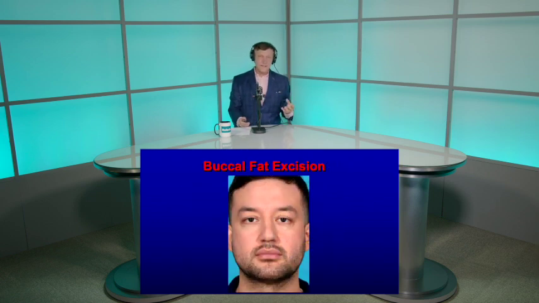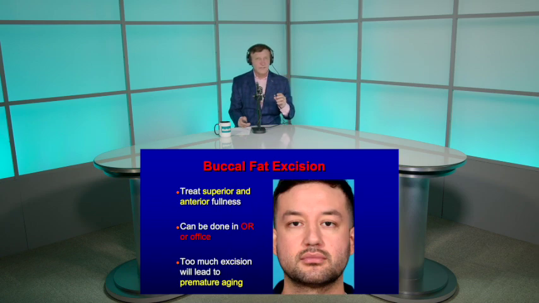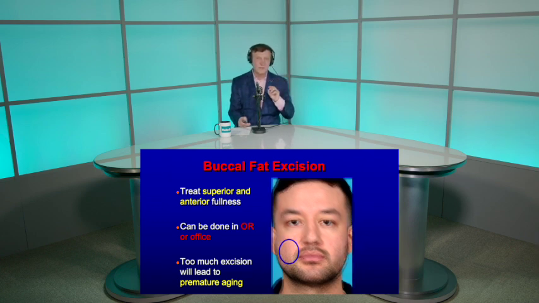So this, I think, is a classic, great example of somebody that needs buccal fat excision, because he's got fullness in the anterior cheek, not hollowing in this area, and he's got a full face. So the key is it's got fullness anteriorly, and this can be done in the operating room or in the office. I prefer to do it in the operating room. And the key is less is more. Don't take out too much, and I'll show you the anatomy of it in a little bit. But this is exactly the area you want to take it out.